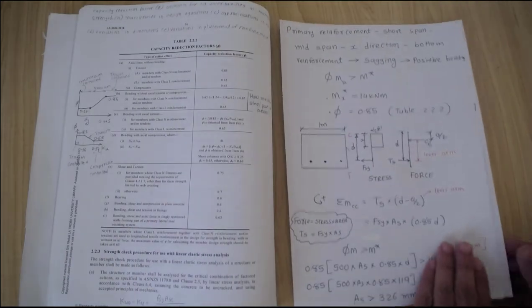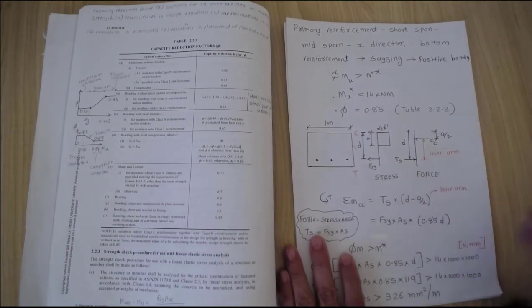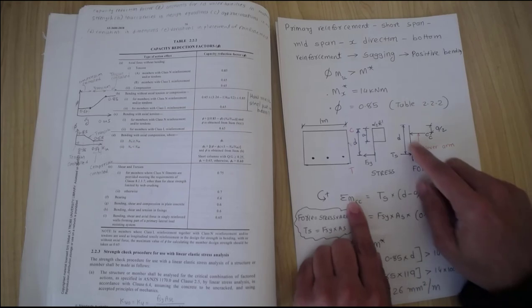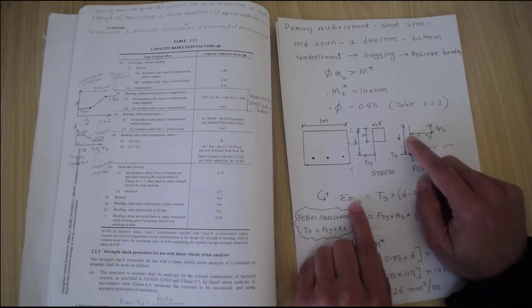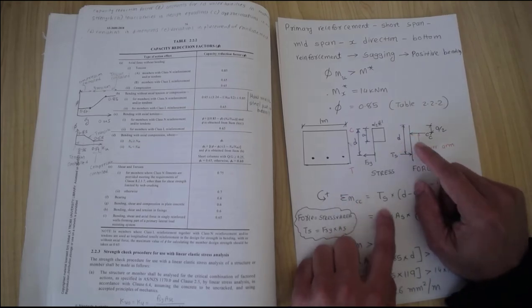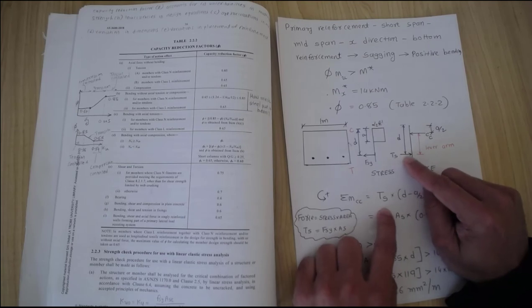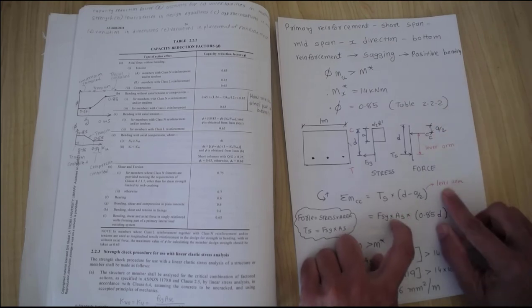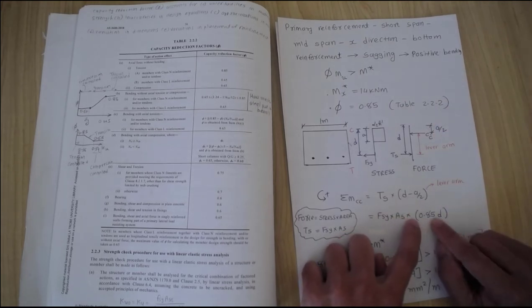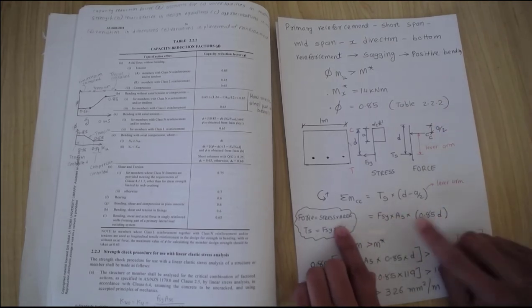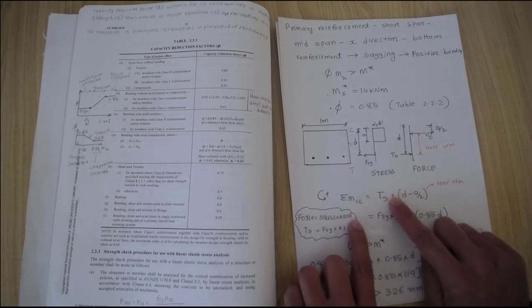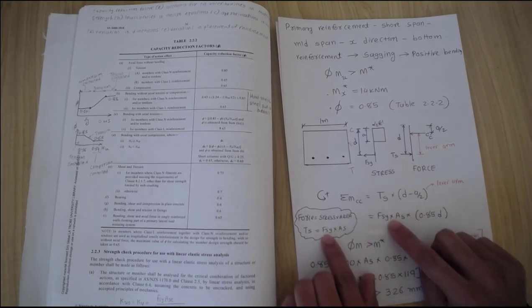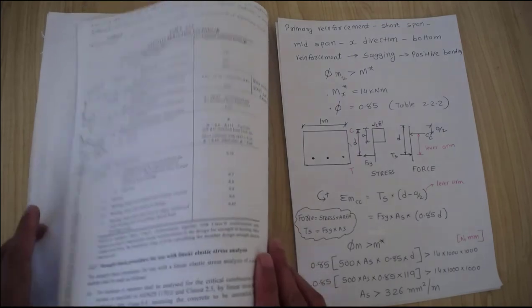Now, once you understand this lever arm story, which is 0.85 d, as I mentioned, we're going to take the moment about this point, pure bending, anti-clockwise is positive. So the force in the tension times this lever arm, which is basically d take away a by 2, and we discussed the lever arm is 0.85 d just now. This force is equal to stress times area. The stress in the steel is 500, the N bar. Let me find that N bar.